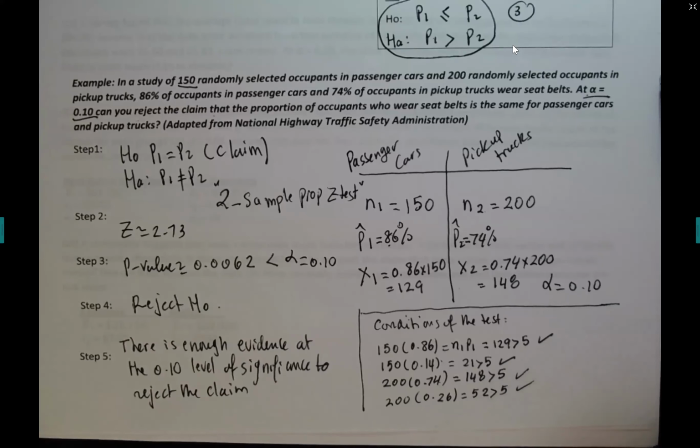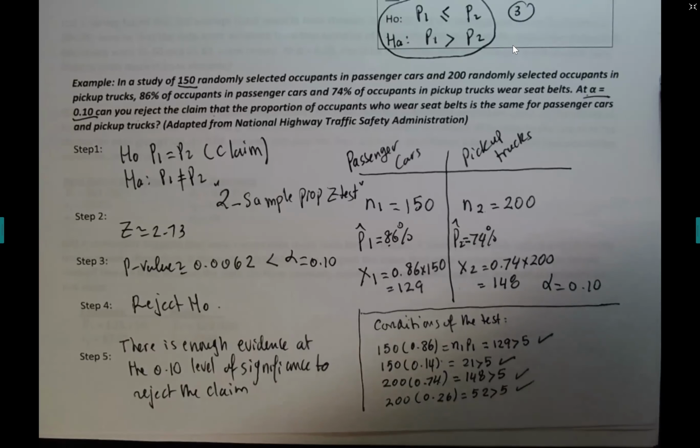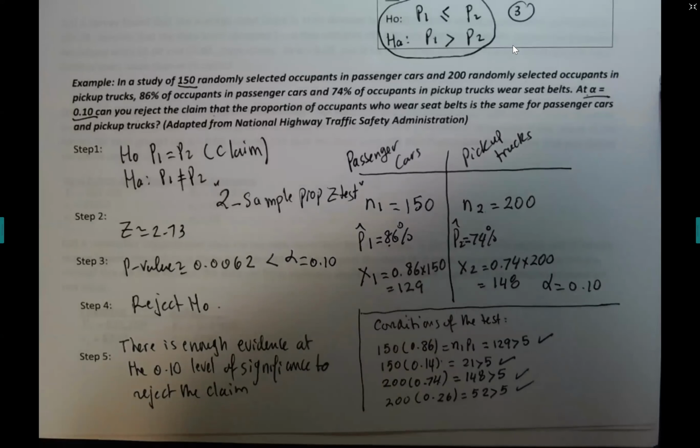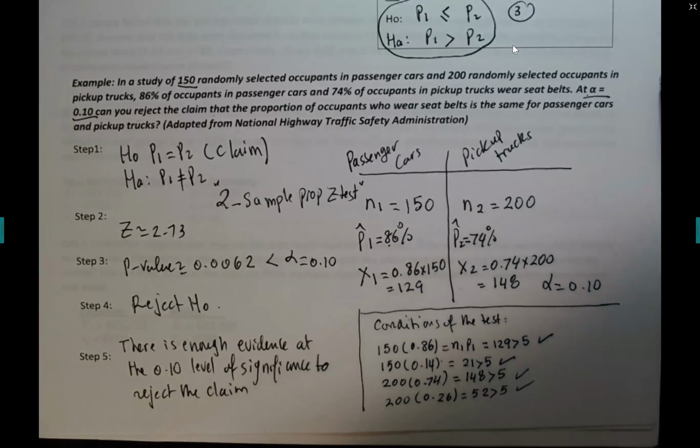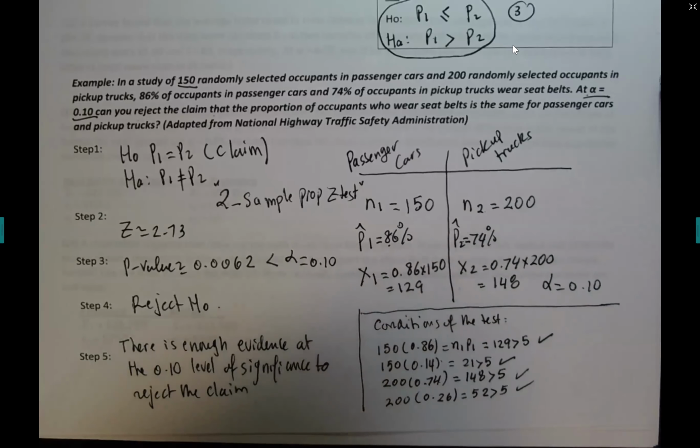Driving a compact car is not as safe as driving probably a Ford F-150 truck. So that's why we ended up rejecting the claim that the proportion of drivers who wear seat belts is the same. They're not the same, so eventually they are different. There is enough evidence at the 10% level of significance to reject the claim that the proportion of occupants who wear seat belts is the same for passenger cars and pickup trucks.